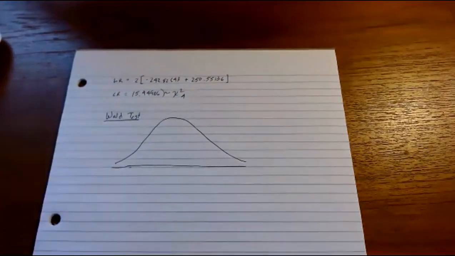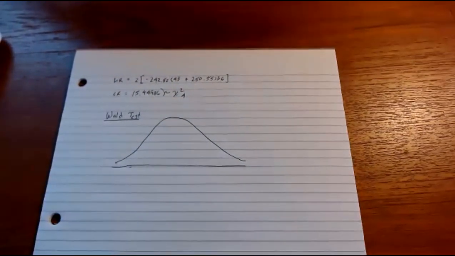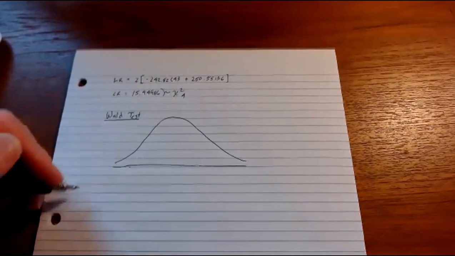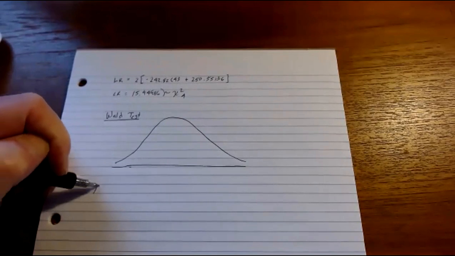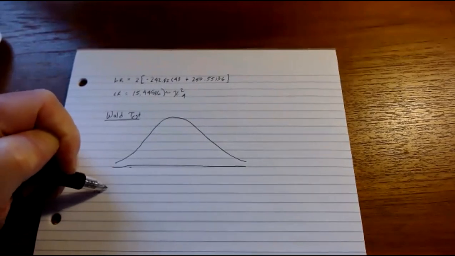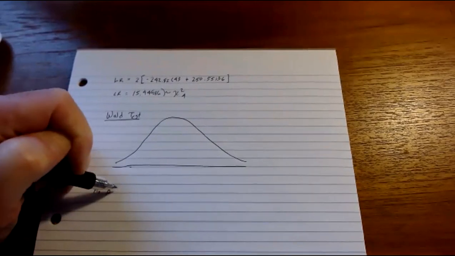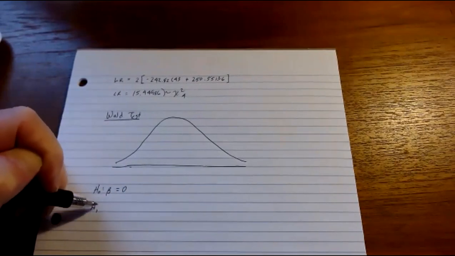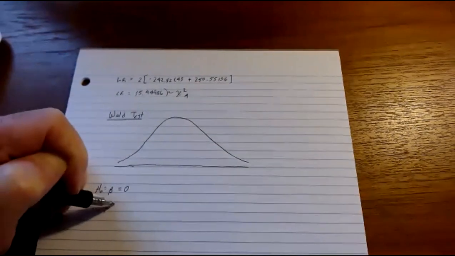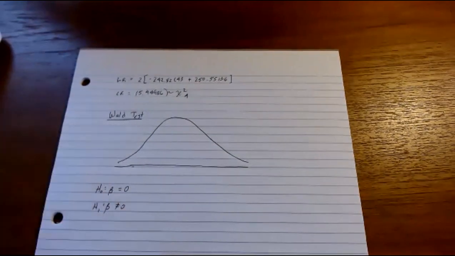Again, this is our likelihood function. Under the Wald test, our null hypothesis is typically going to be that a coefficient is 0 against the alternative that that coefficient is maybe not 0.